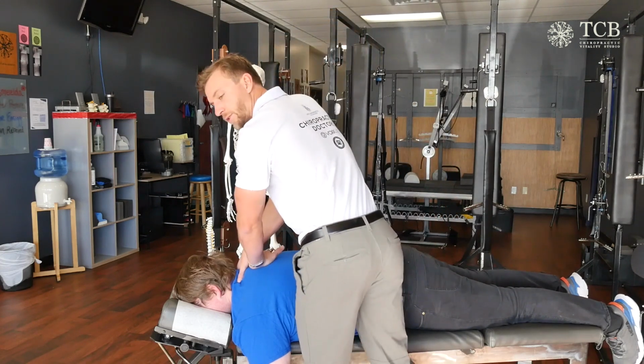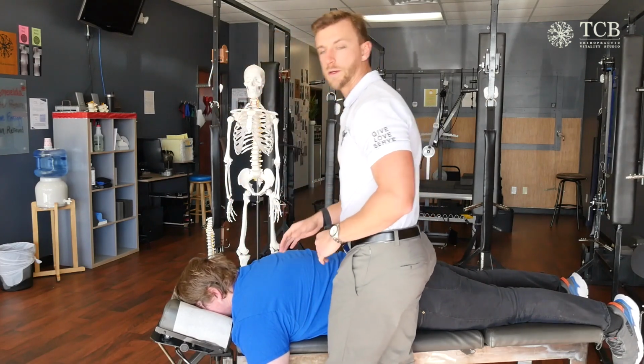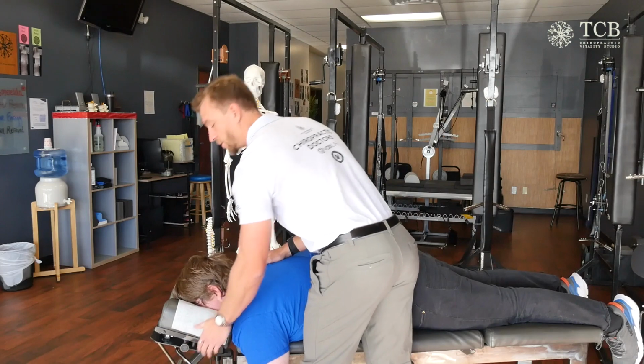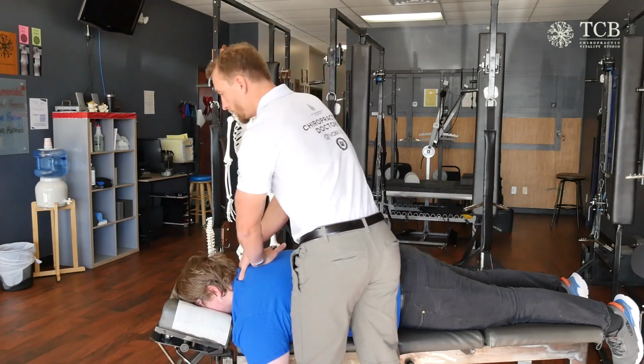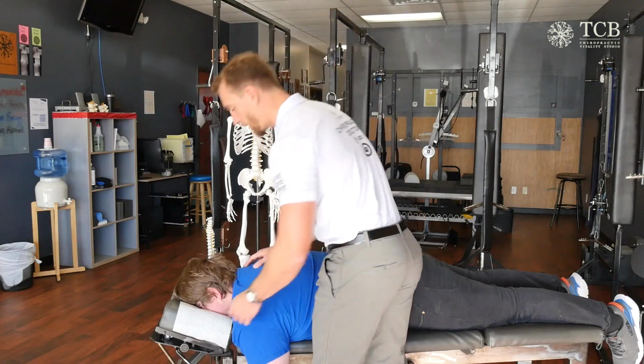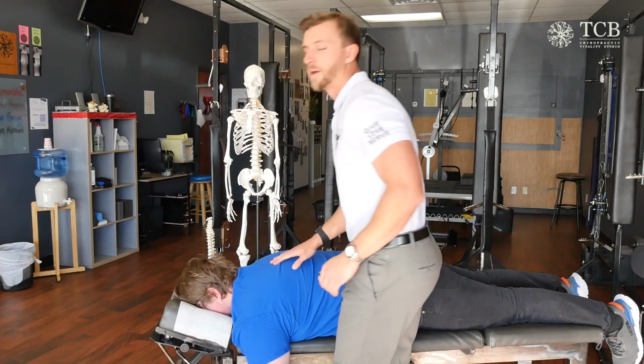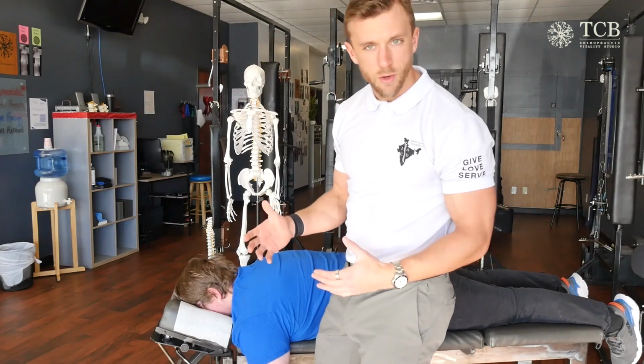So it's just slight pressure right here. And then the drop table falls down, moving the bone where it needs to go. I'll usually do a series of a couple of these to help stretch out the soft tissues and ligaments around the spine so that we can shift the bones where they need to go.